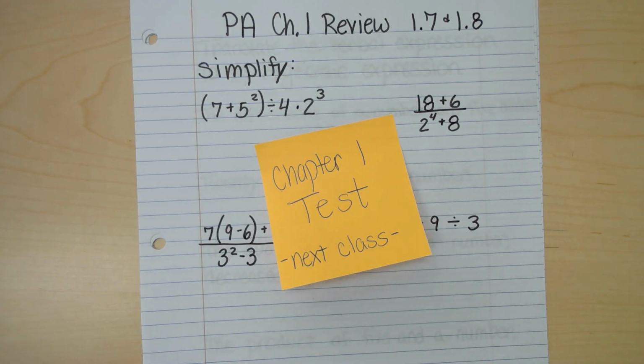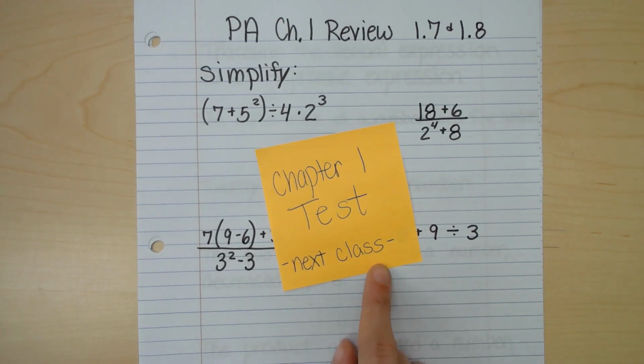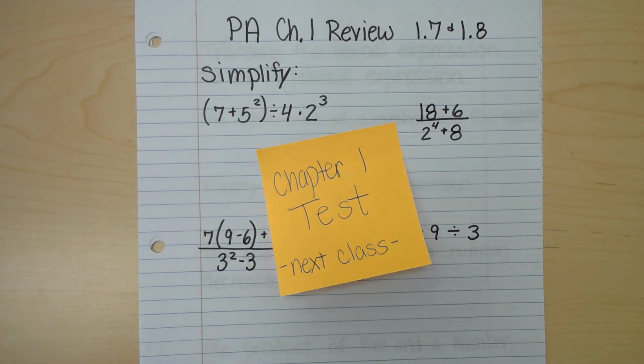We previously did a mid-chapter review to prepare for your first quiz, and that review covered sections 1.2 through 1.6. Today we will be going over the new material that will be included on your Chapter 1 test, which is next class period. Now, if you still need some help or a refresher on the first half of this chapter, then I recommend going back to our YouTube page and watching our original review video.